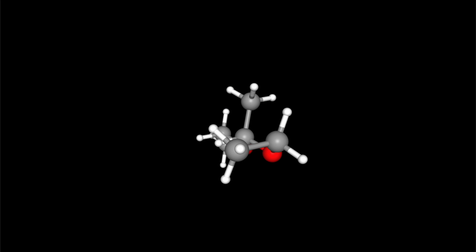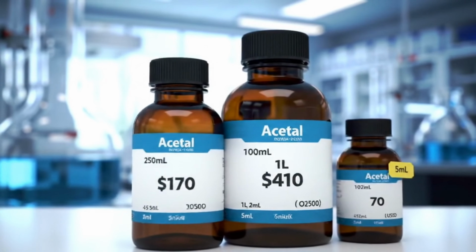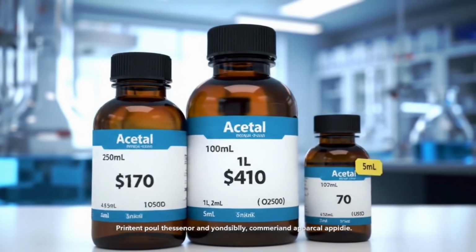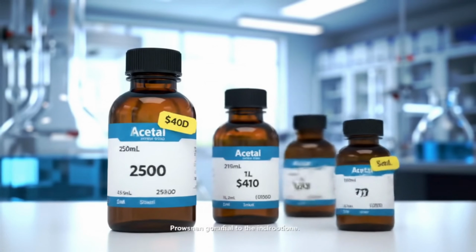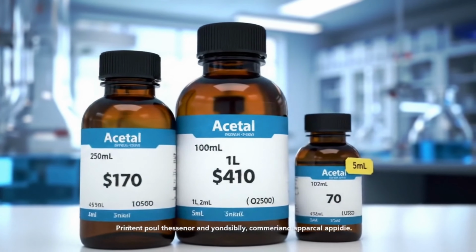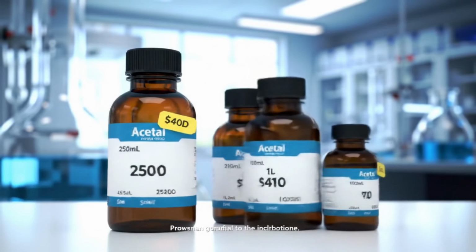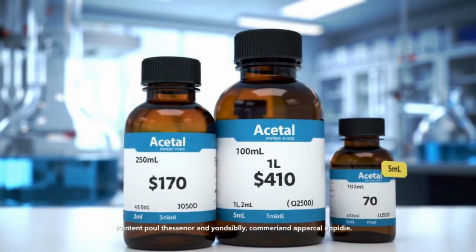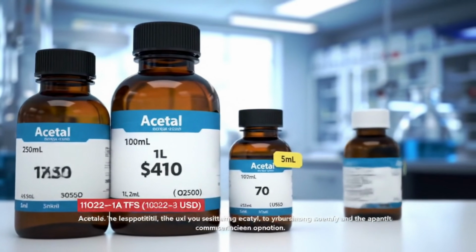The info I've got lists it in different sizes. 250 milliliters for $170 USD, depending on exchange rates. 1 liter for around $410 USD, and a tiny 5 milliliters for roughly $70 USD. These prices and volumes tell us acetal is valuable, whether you're running a small experiment or scaling up for something bigger.